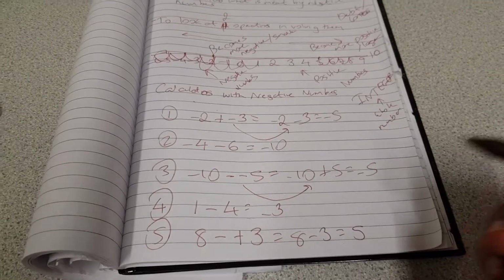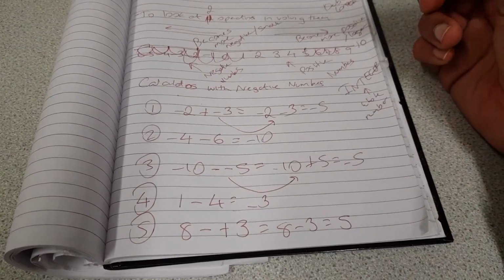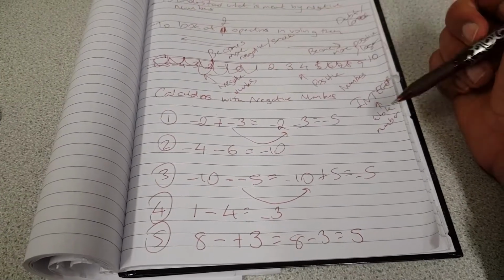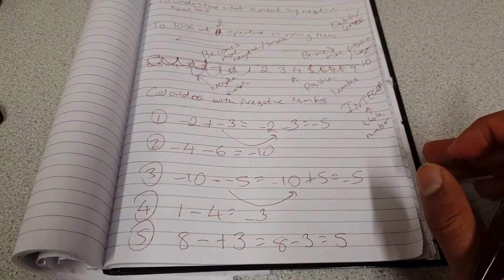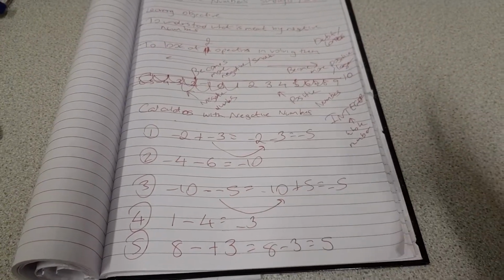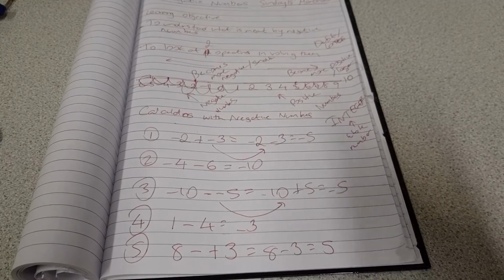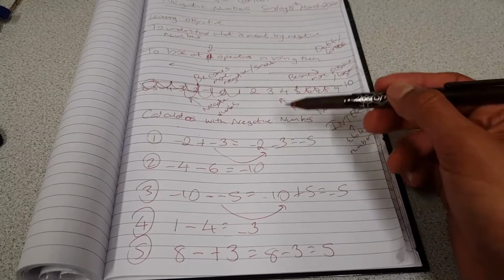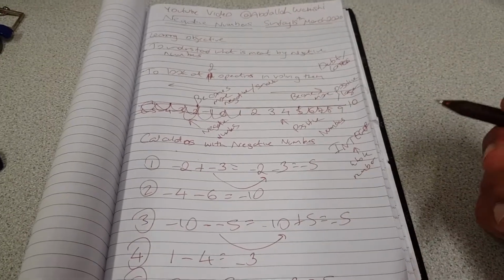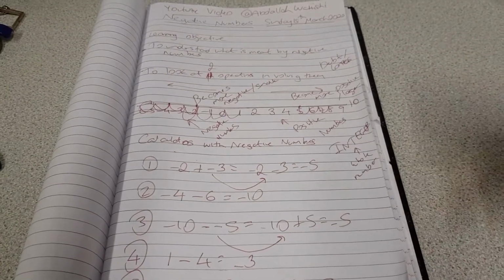Okay, so that's how I deal with basic calculations involving negative numbers, if that makes sense, guys. Hopefully that's a little clearer image of understanding what is meant by negative numbers, and also looking at the operations, so adding and subtracting with negative numbers. In the next video, we're going to look at multiplying and dividing with negative numbers.